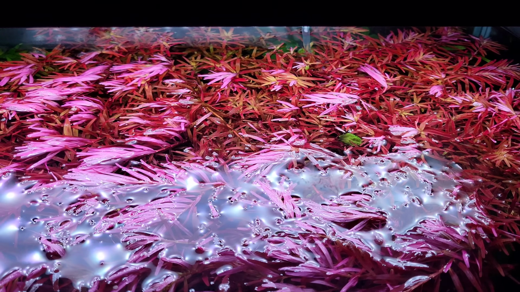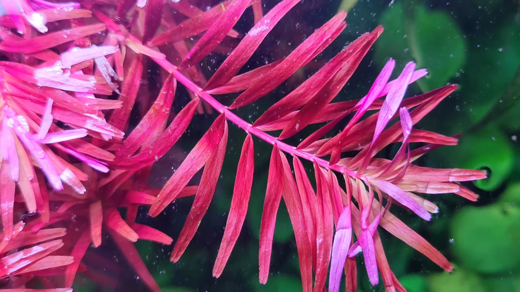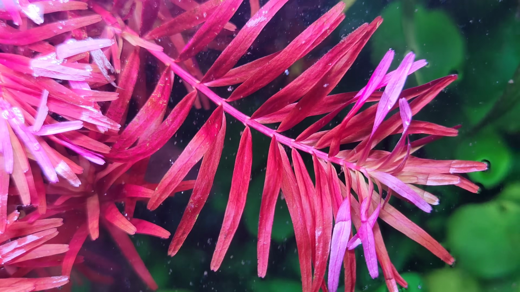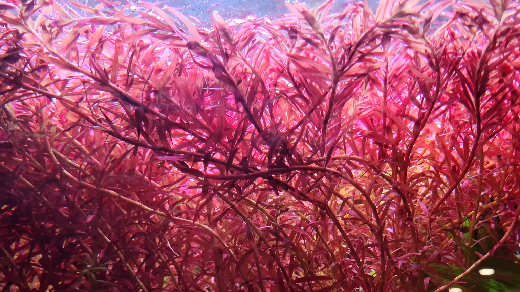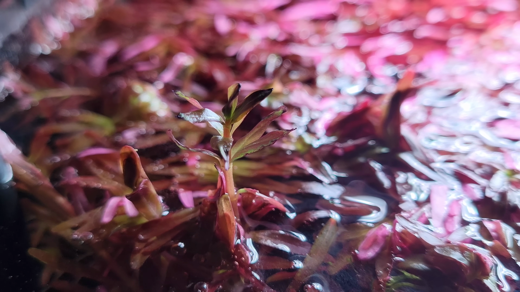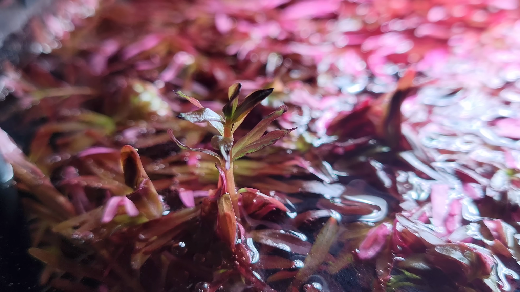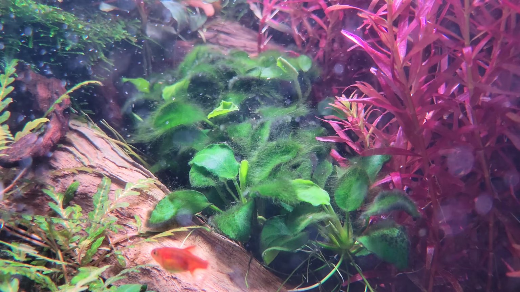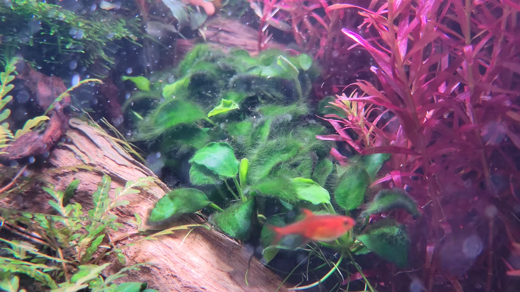If you have strong lighting but poor nutrition, your plants receive the energy to grow fast, but they don't have the materials they need to support that growth. They weaken, grow unhealthy, and start to decay. That decaying plant matter releases even more nutrients, and those nutrients become fuel for algae.